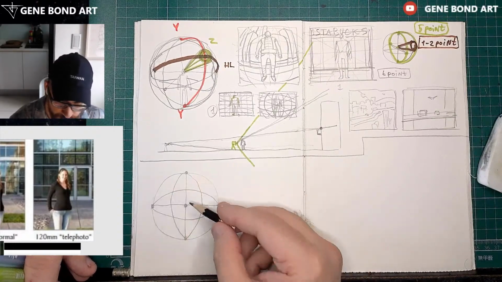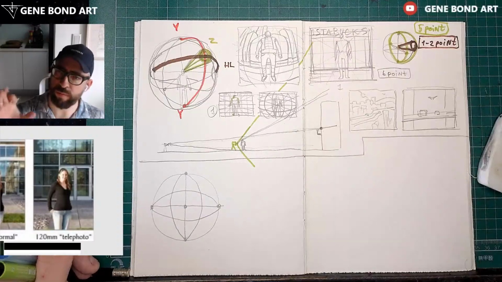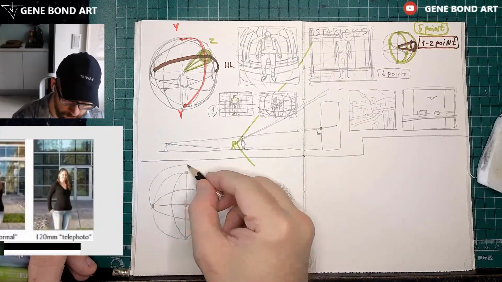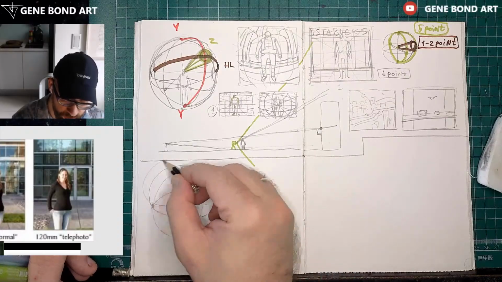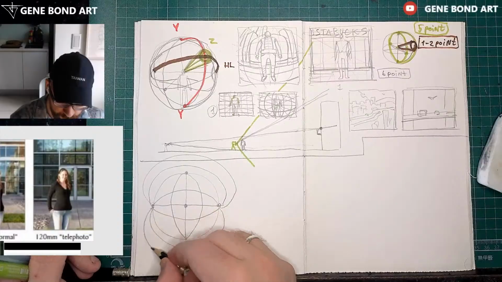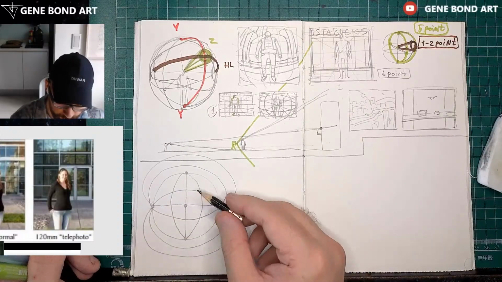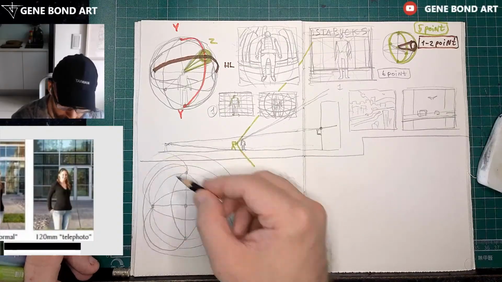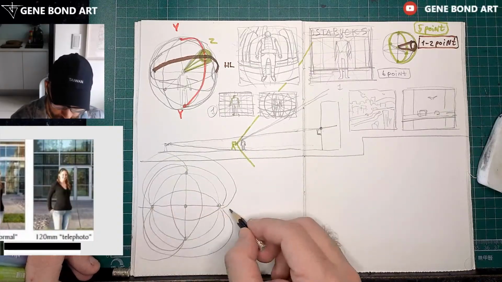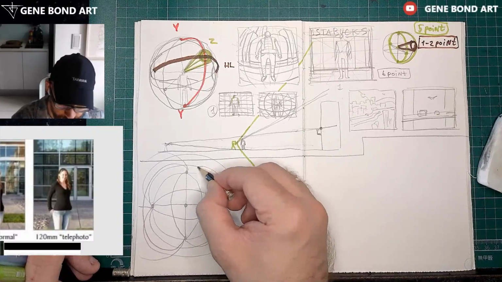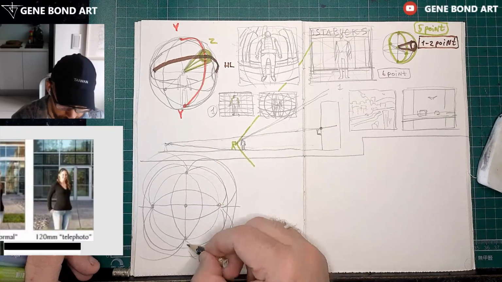And if we want to include a little more than this hemisphere, because sometimes it can go a little outside, then the perspective grid will go like this. So you can draw stuff which is a little outside of the perspective of this front sphere.